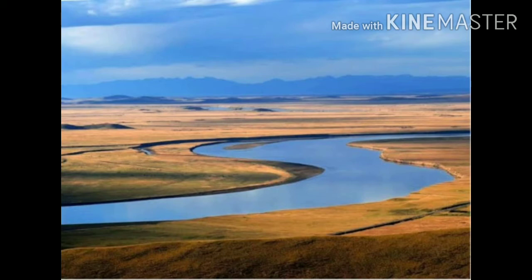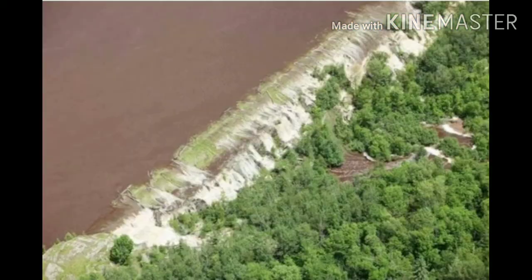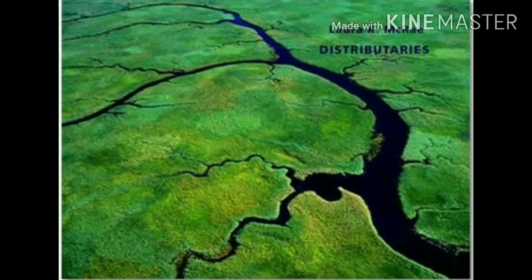This leads to the formation of floodplain. The floodplains receive fresh soil every year and are very fertile. The raised banks are called levees. Usually these levees are 1 to 2 meters high, but higher levees have also been observed.